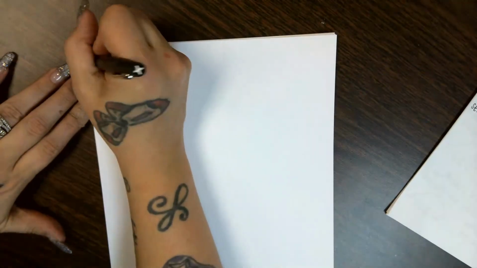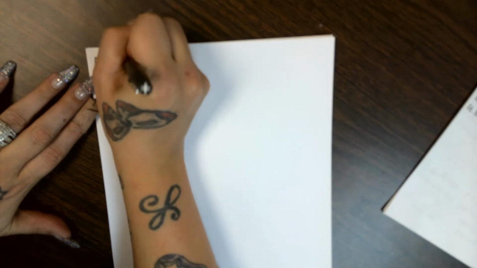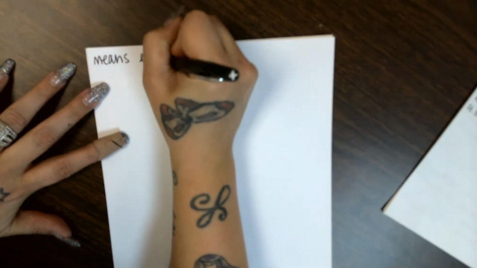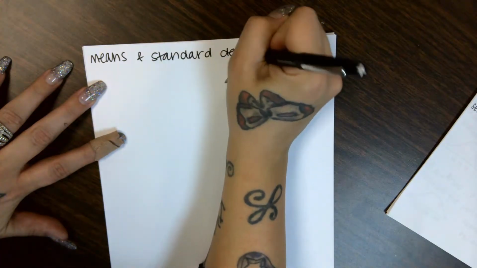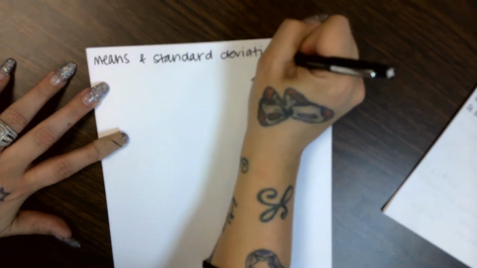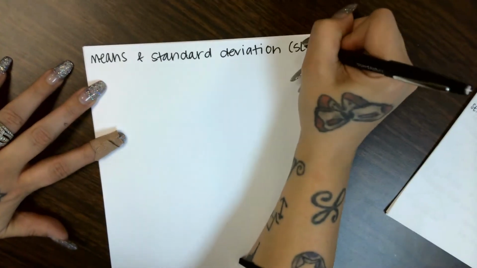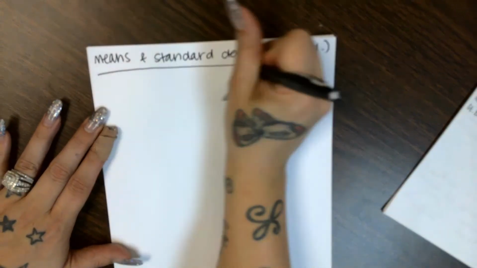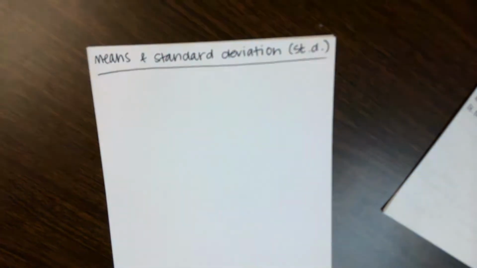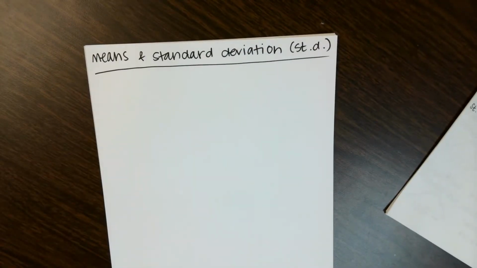There's one little short page. And y'all, S.T.D. is probably going to be how I start writing standard deviation, if I notice I have to keep saying it over and over again. Like when we do the examples, I might do that.